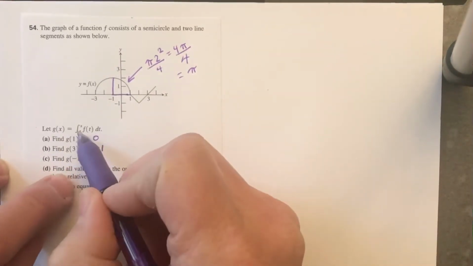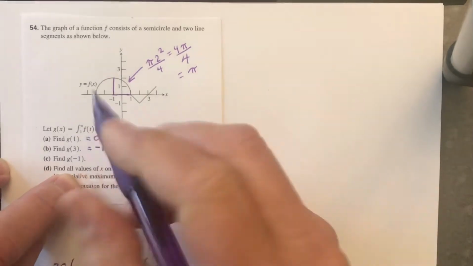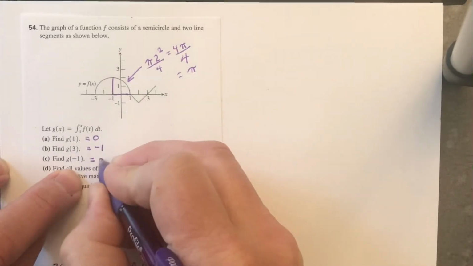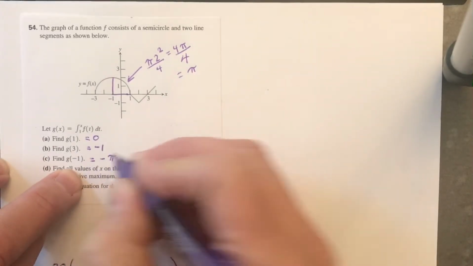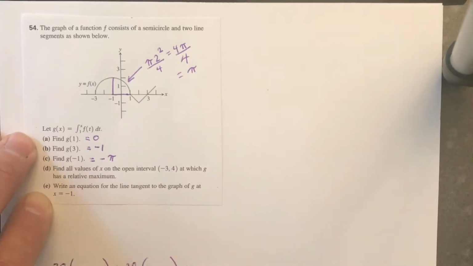Now, if you go from 1 to -1, then that is going to be equal to the opposite of -1 to 1. So this turns out to be negative pi. Now we're going to use that answer again in part E.